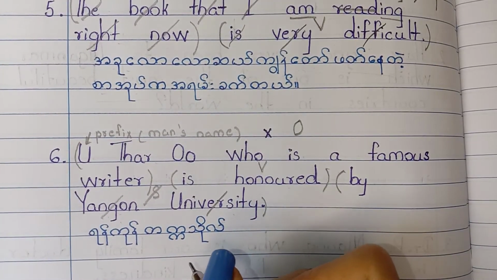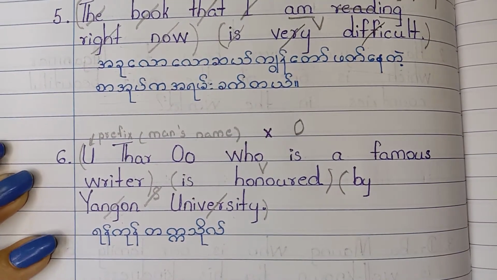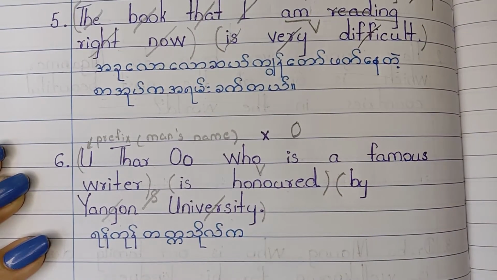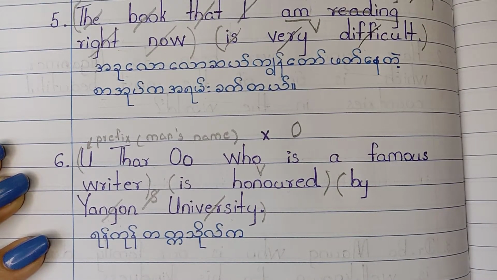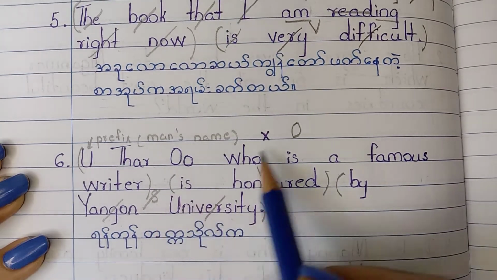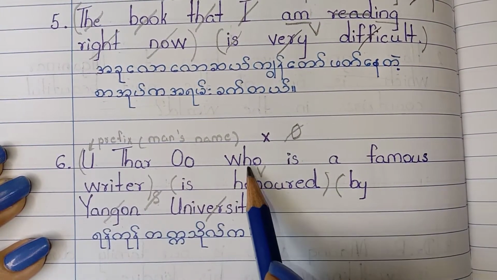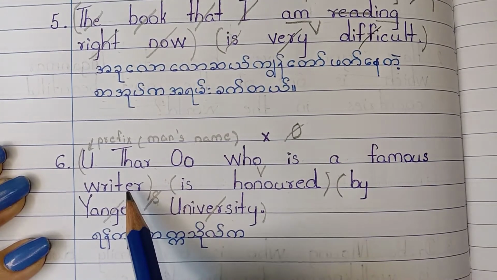So Yangon University is the subject. That's why we add the subject marker ka. Yangon Takato ka. After the subject, we should write down the object. So the object is Uta, who is a famous writer.